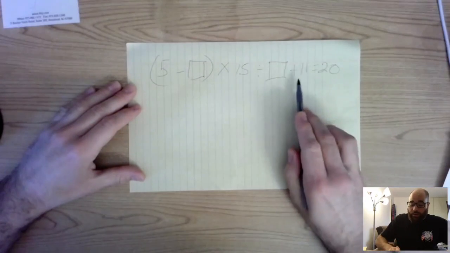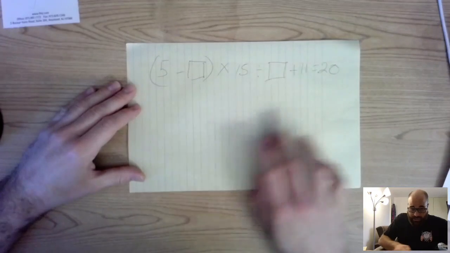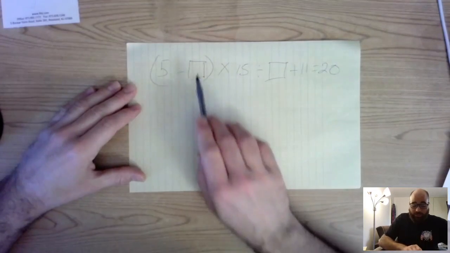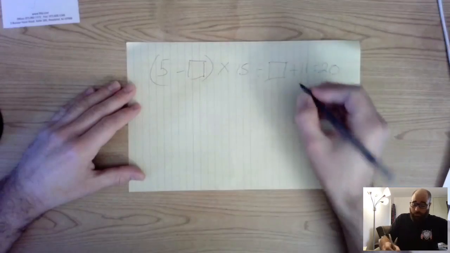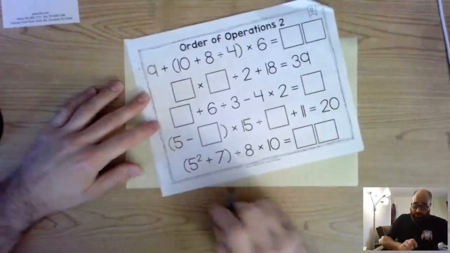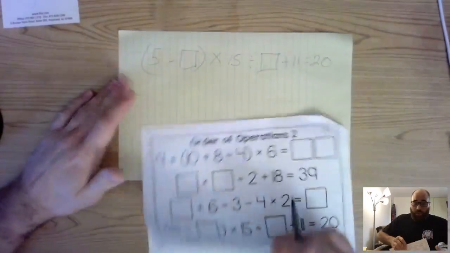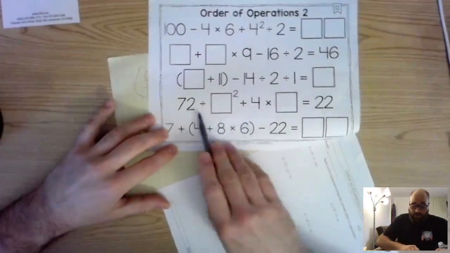So, same understanding I'm going to use when I look at algebra. I'm going to get rid of as much as I can from this side of the equation to isolate the variables. In this case, these are my variables. So again, I'm only going to do this problem. I'm not even going to finish it all the way. And then you're going to use what I teach you here to figure this out, okay?